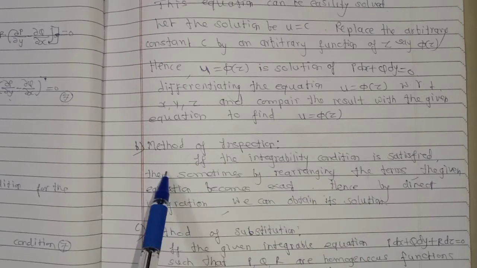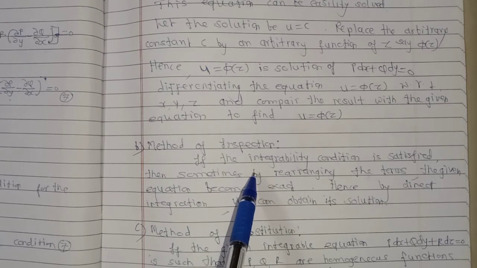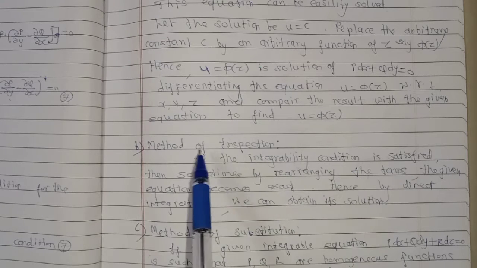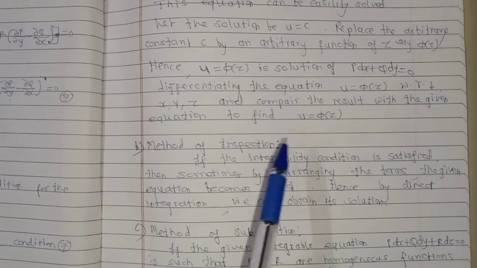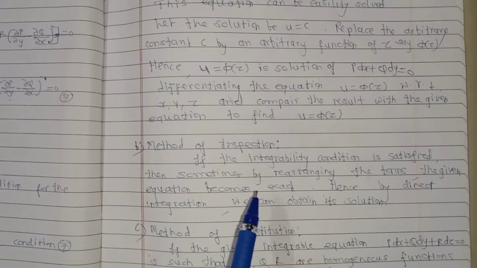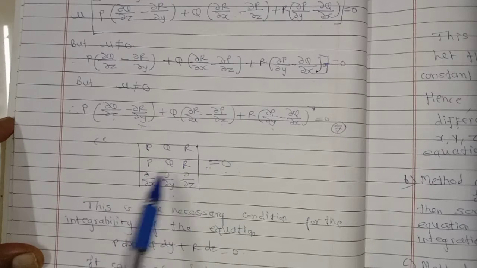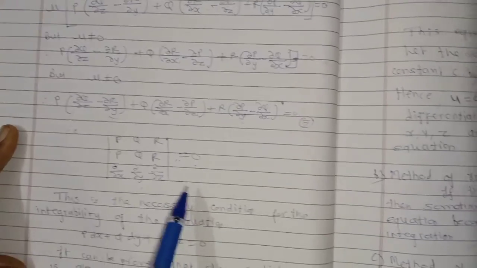And the second method is the method of inspection. Here, we have to check the condition of integrability. First write the given equation and check whether the condition of integrability, that means the determinant with rows P Q R, ∂/∂x ∂/∂y ∂/∂z, equal to 0 or not.